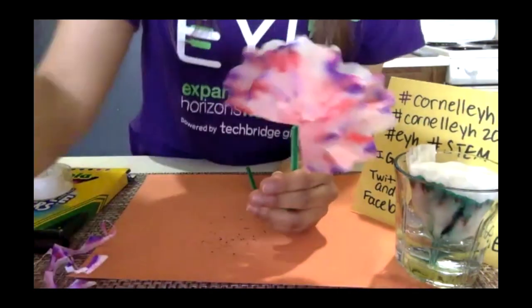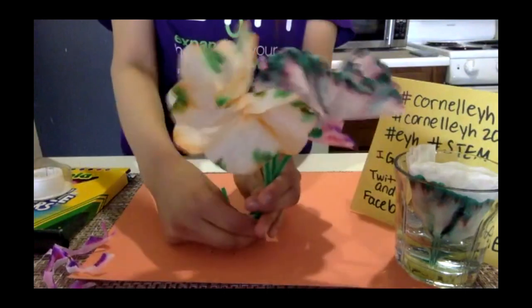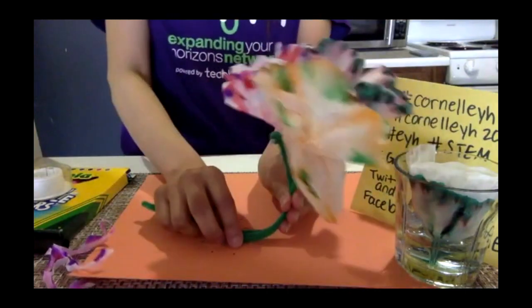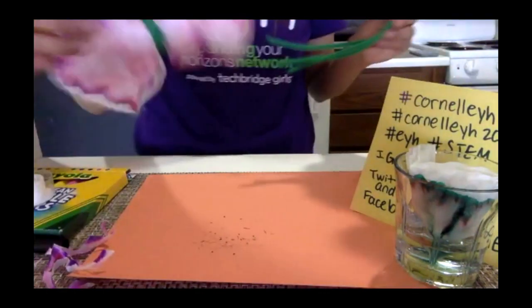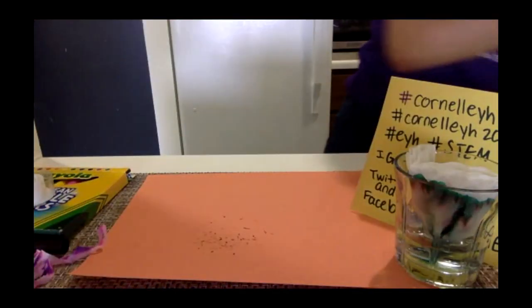And you can make a lot more and have a whole bouquet of very colorful flowers and put this in a vase. Mother's Day is coming up, so this is, I think, something that'd be very cute to give to all the mothers on Mother's Day. And also, I'm going to show you quickly how to do butterflies because it's very similar.